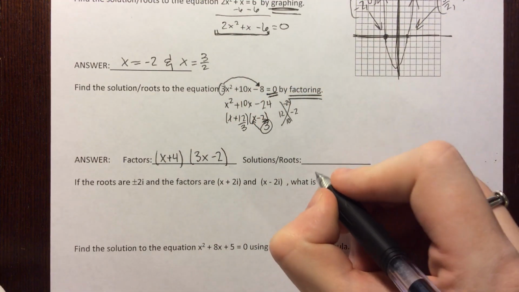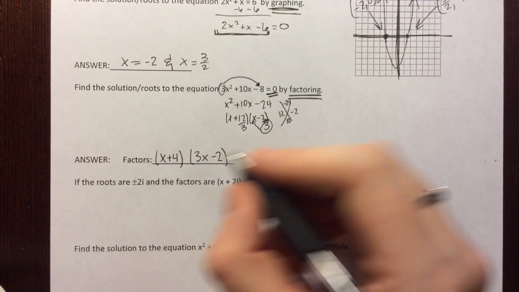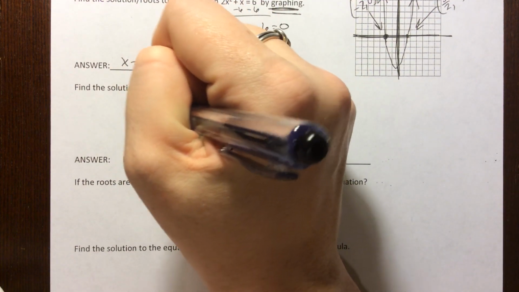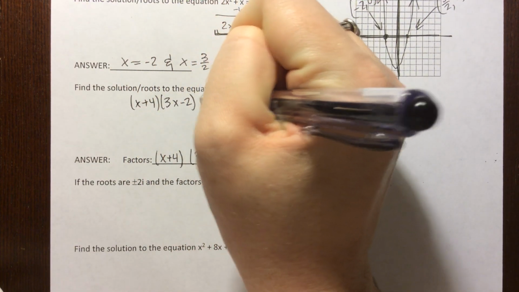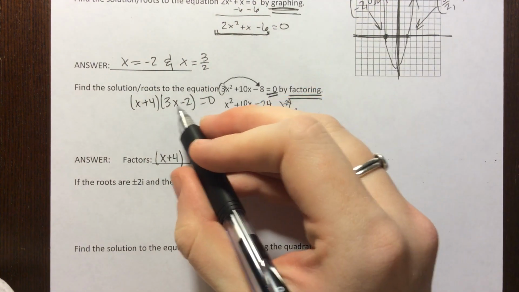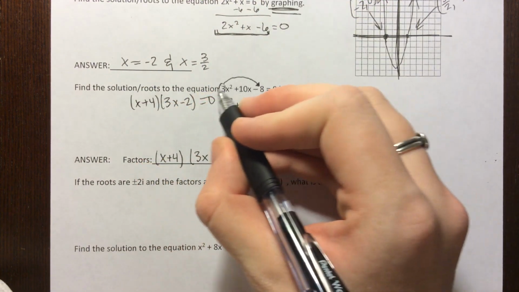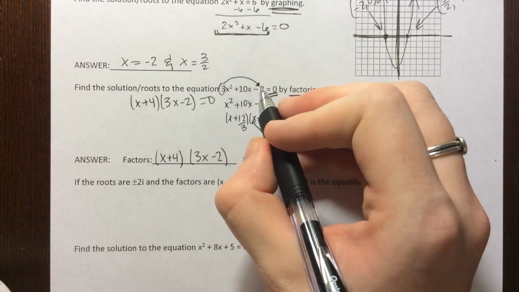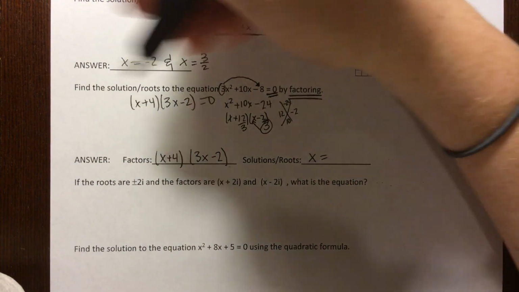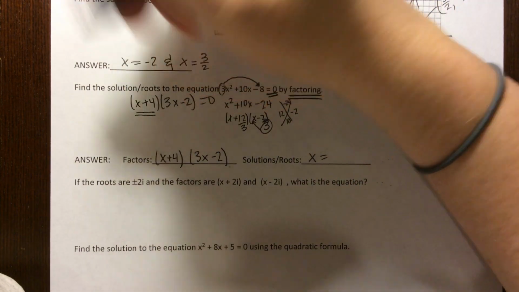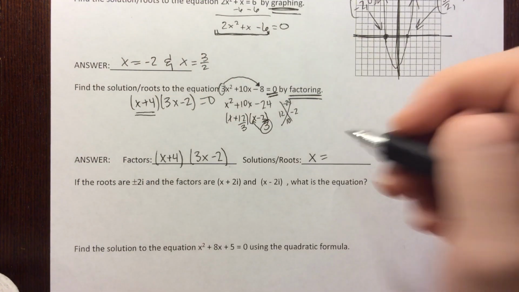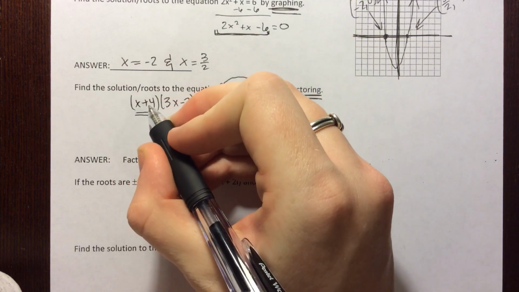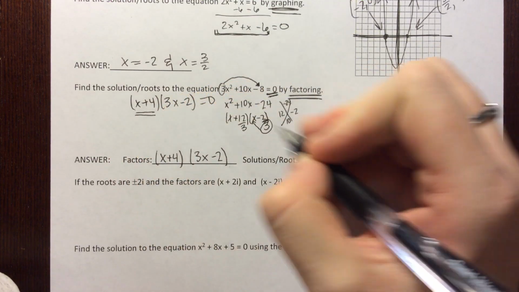Okay, the solutions or the roots are what x has to be to make those factors 0. So we had an x plus 4 times a 3x minus 2. That was the same equation. These are our factors. This is the expanded form, or what happens when you FOIL. So from here, you're saying what does x have to be to make this factor 0? Well, if I plug in a -4, -4 plus 4 is 0, so that's one of my solutions.